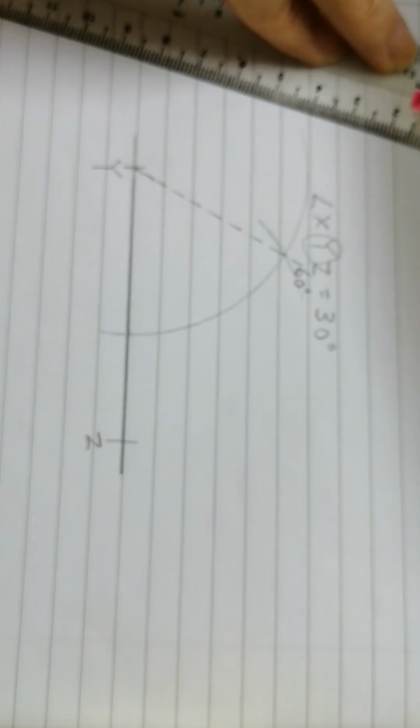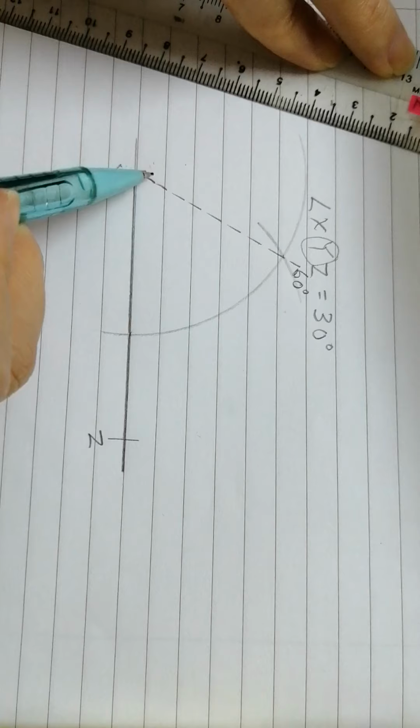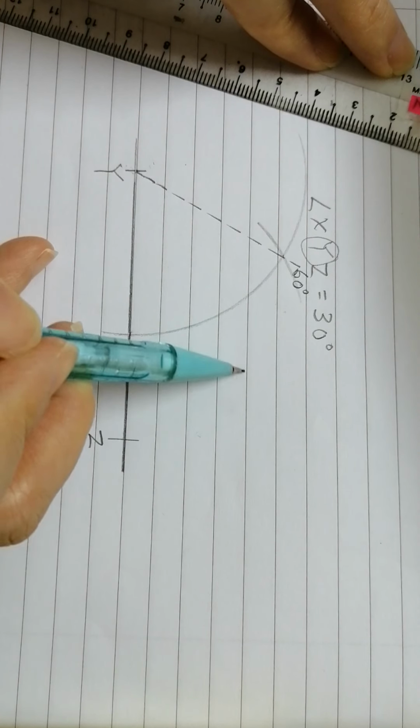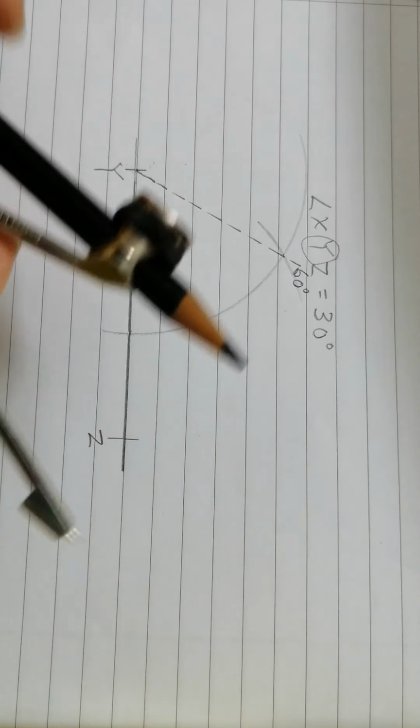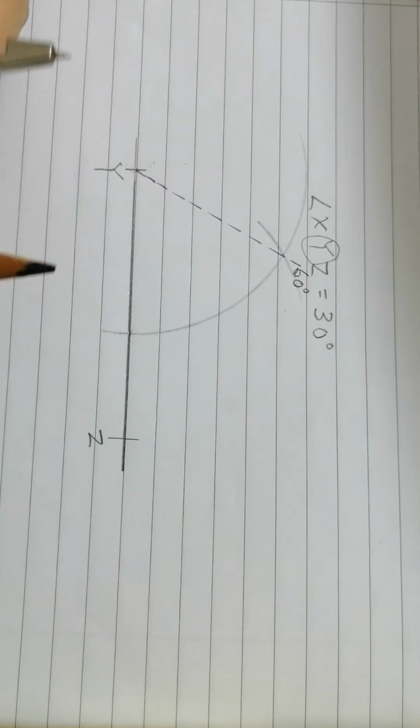Okay, so after that I will use the angle bisector to divide the 60 degrees into two equal angles, 30 degrees and 30 degrees, to get my angle XYZ of 30 degrees. Okay, so I will use the compasses.